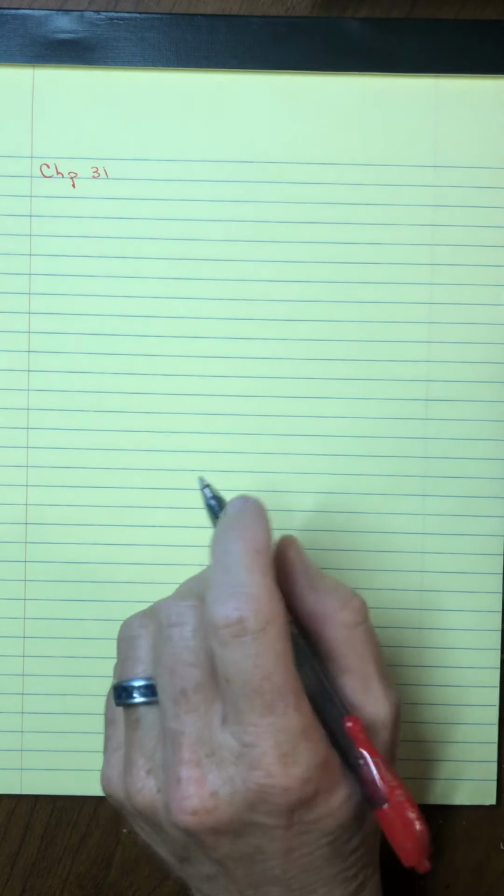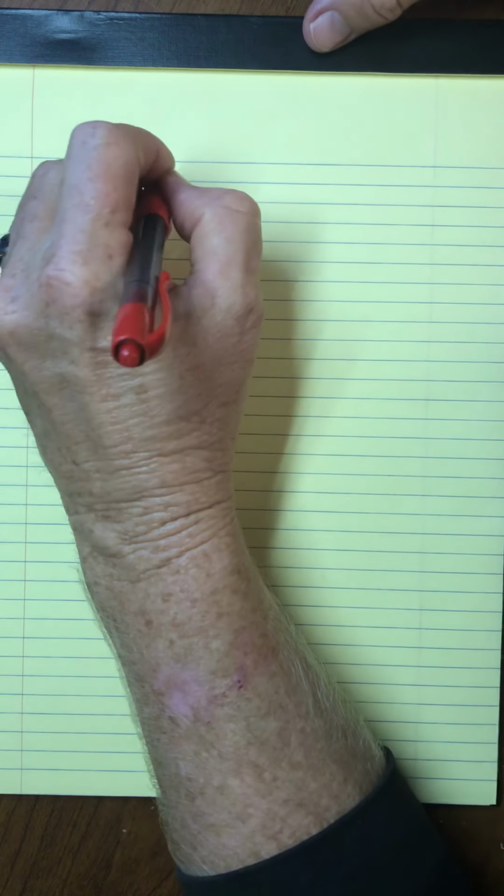Let me work out another solution here. I got a question from chapter 31. It's number 29, and I guess I'll call this page 1, so we can have a couple pages here. I see there's a part A, B, and C. Let me just read it here.